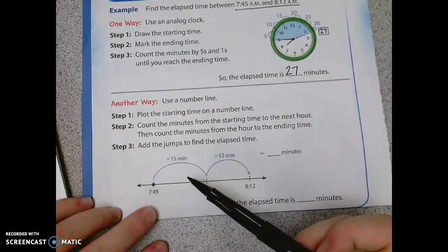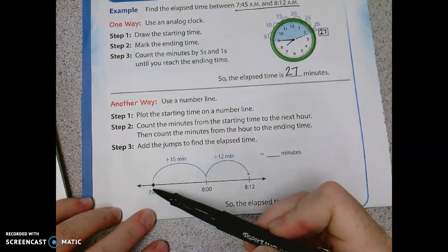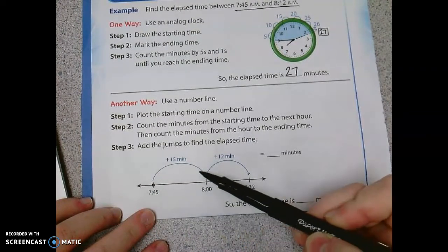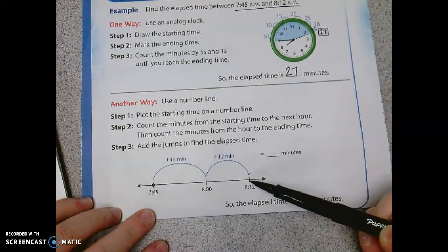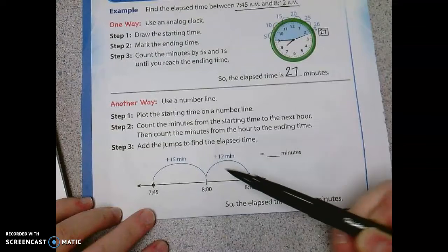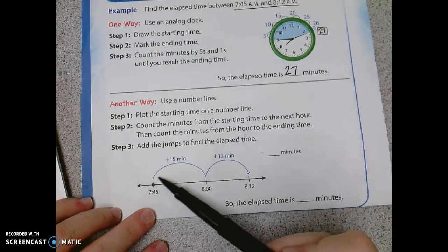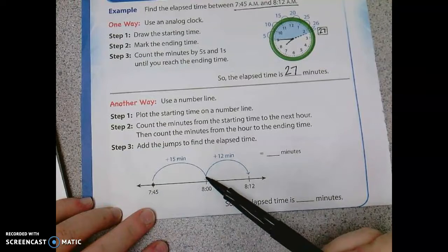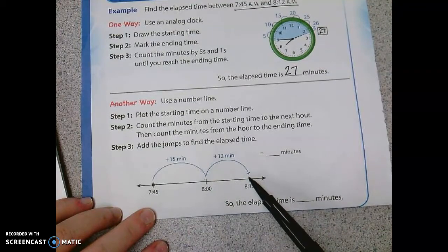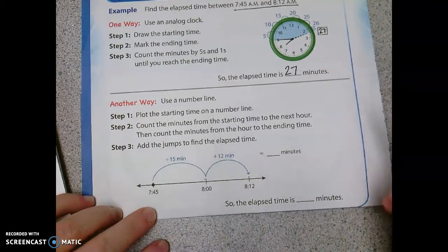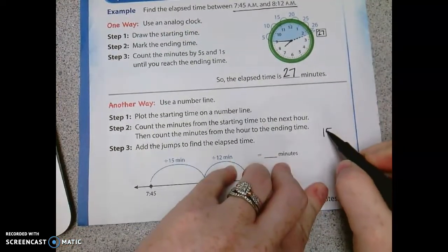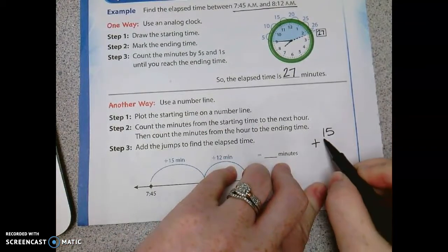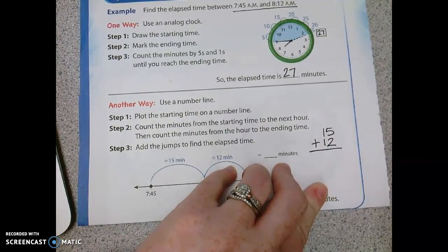Okay, so we plot our starting time first, then we count our minutes to get to our end time. Okay, so from 7:45 to 8 o'clock, that is 15 minutes. Then from 8 to 8:12 is 12 minutes. So we need to add together 15 plus 12. Okay?